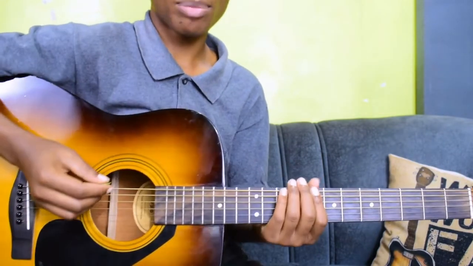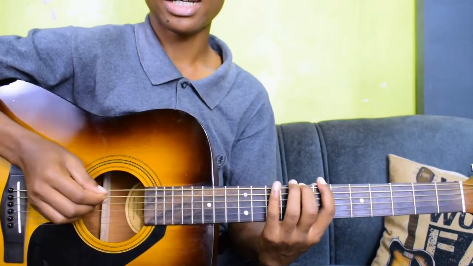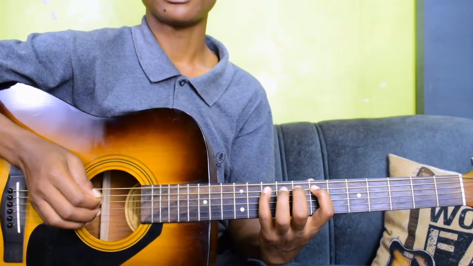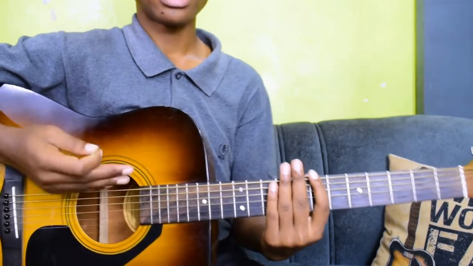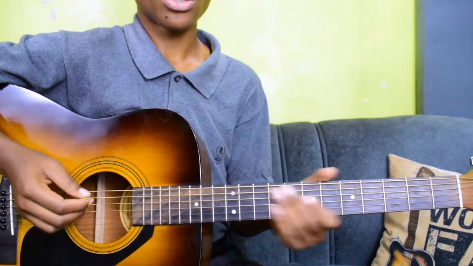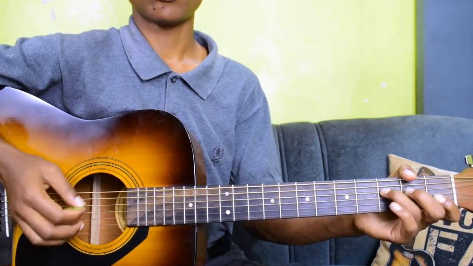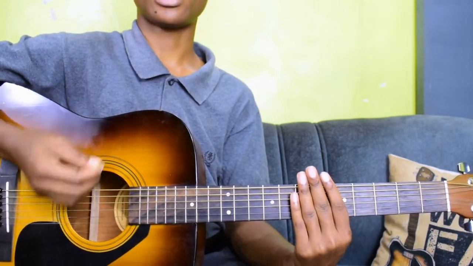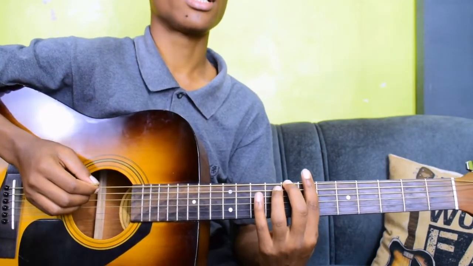Now, the alternate picking technique requires that when you play one note down, the other note, you play it up, okay? So it's down, up, down, up, down, up, down, up, okay? In the previous positions, we only did downstrokes. But in this one, we want to check the alternate pick. Down, up, down, up, down, up.